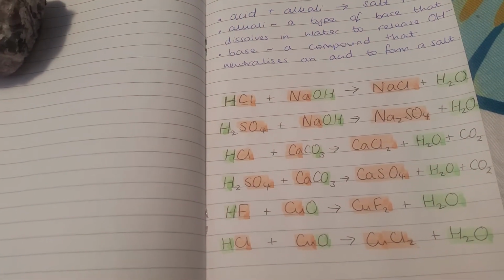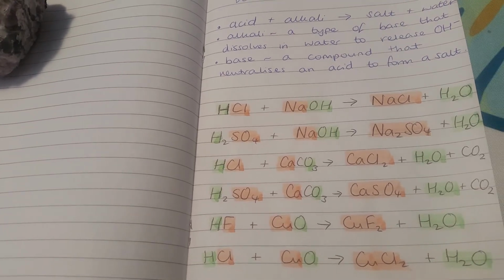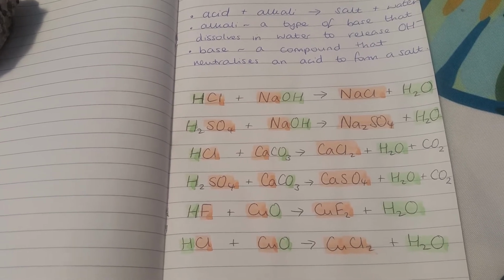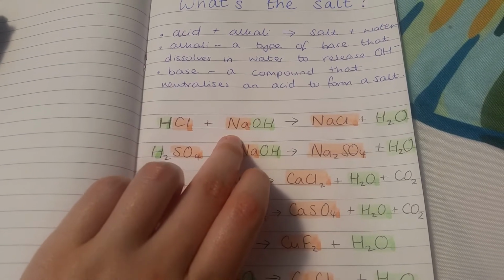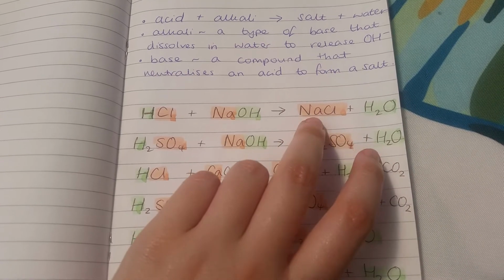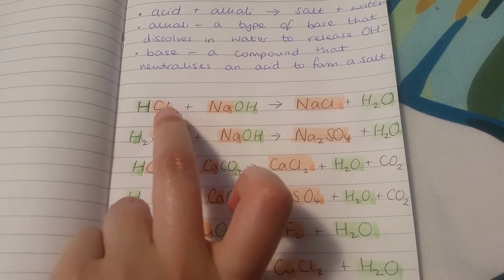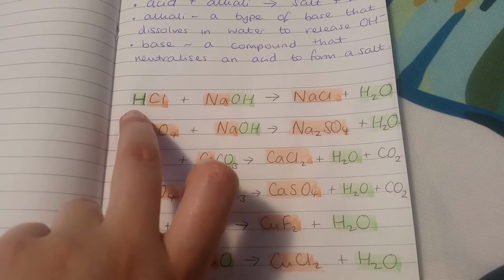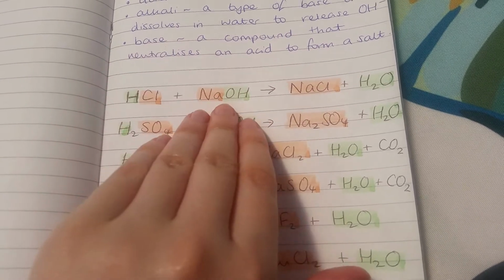So I've done 6 examples here, and I've used highlighters to show you where the salt comes from and where the water is formed from as well. In this first one we've got hydrochloric acid and sodium hydroxide, and we form our salt, which is sodium chloride, plus water. The salt comes from the first bit of the alkali and the last bit of the acid, so these bits in orange, and the water comes from the hydrogen from the acid and the OH from the alkali. And then we check it's balanced, which it is.